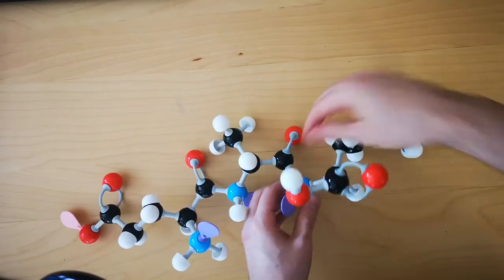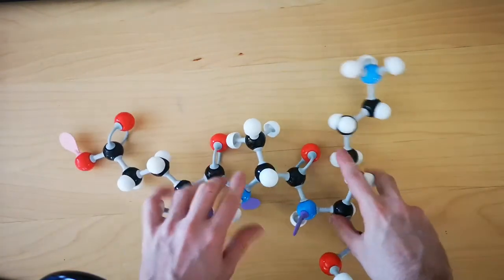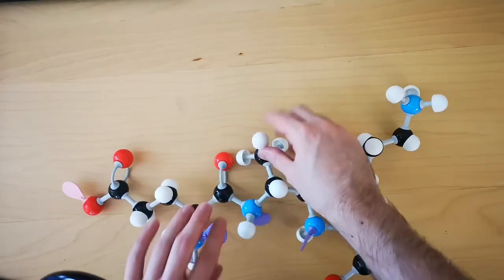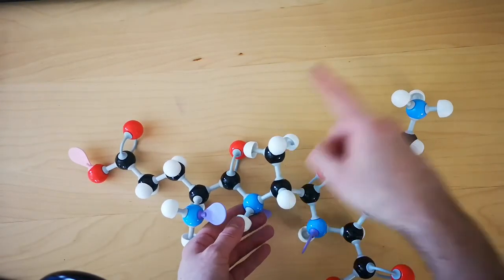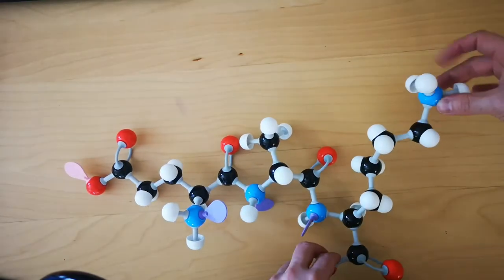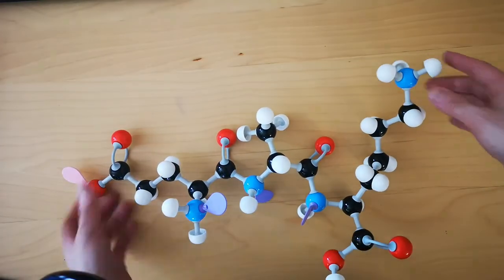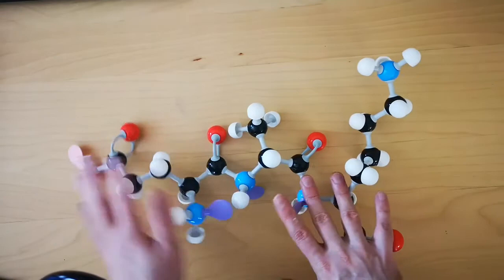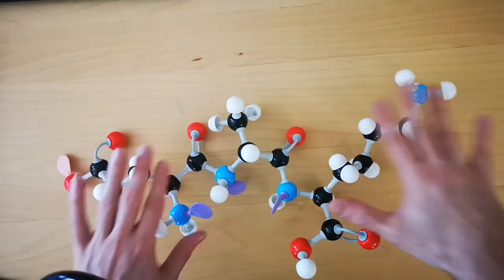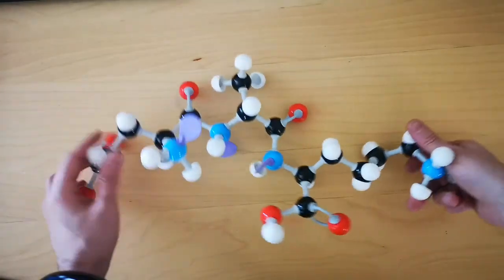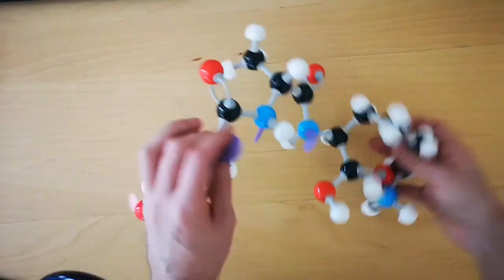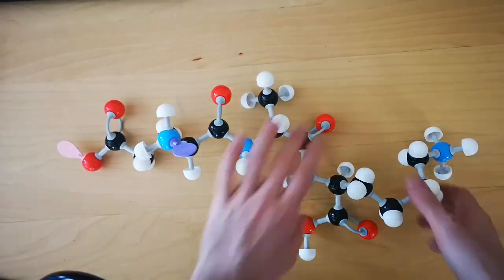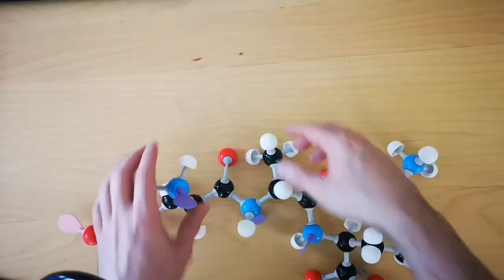So, now, we've got a pretty long polypeptide chain. This R group here is from our alanine. This is our lysine, and this is our glutamic acid. So, this molecule is able to, all of this is moving and rotating about, and just doing that, basically.